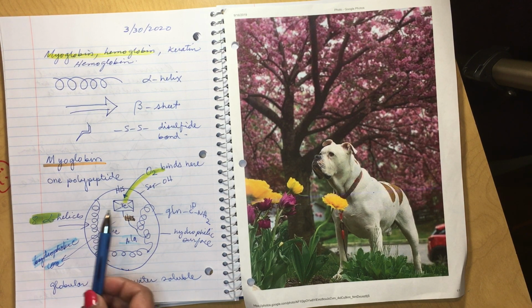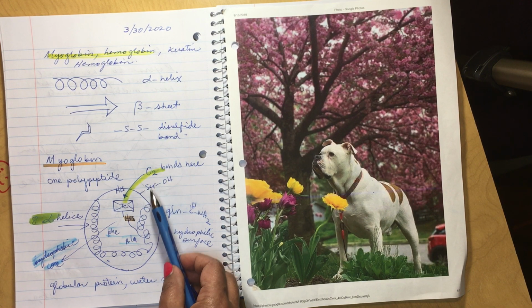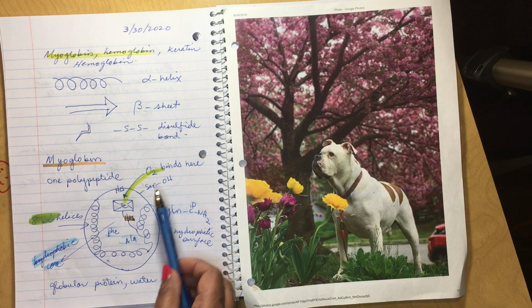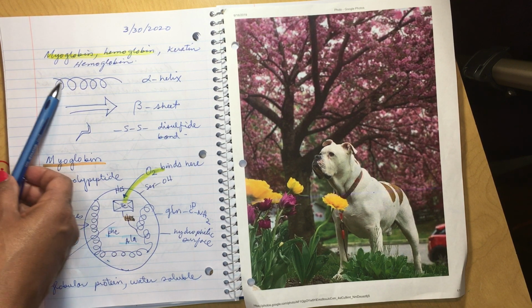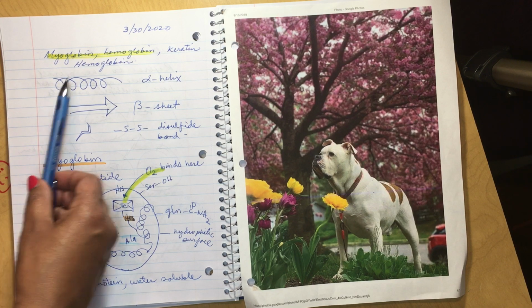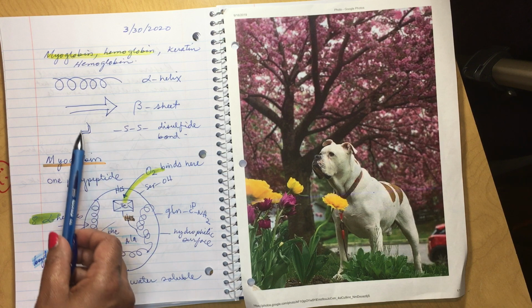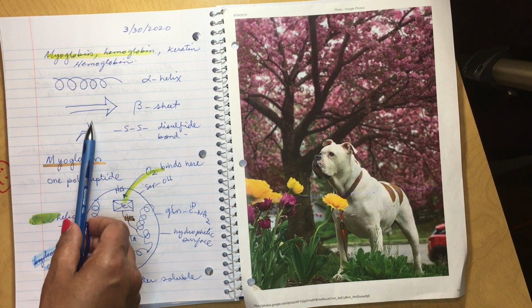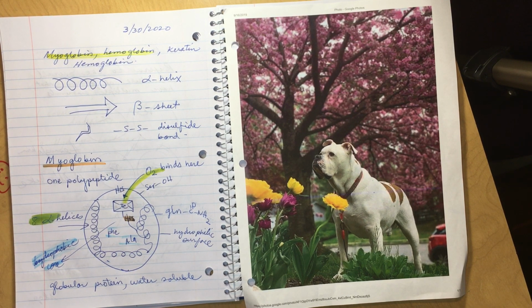And it's also good to explain how the hydrophilic amino acids are located on the surface of the protein, while the hydrophobic amino acids are in the core of the protein. When you look at pictures, it's good to understand that when we see ribbons, like a coil, that will be an alpha helix. The arrows represent the beta sheets, and sometimes the symbol of the lightning represents a disulfide bond.